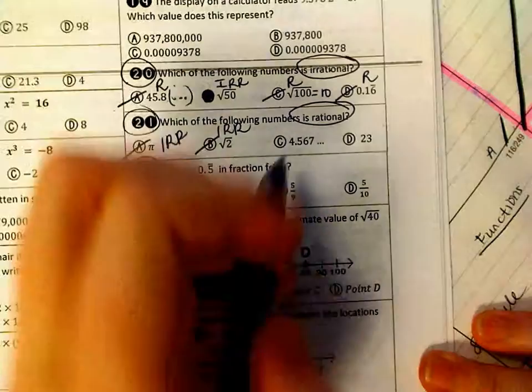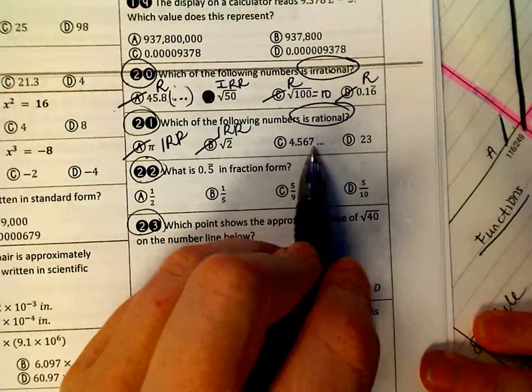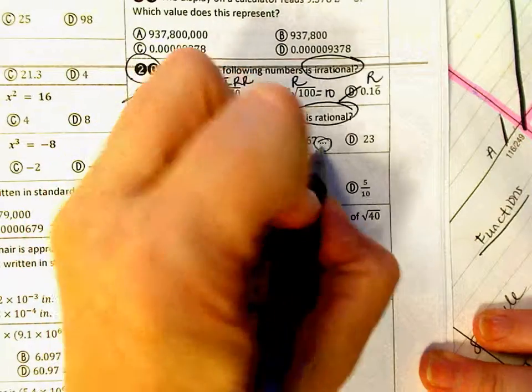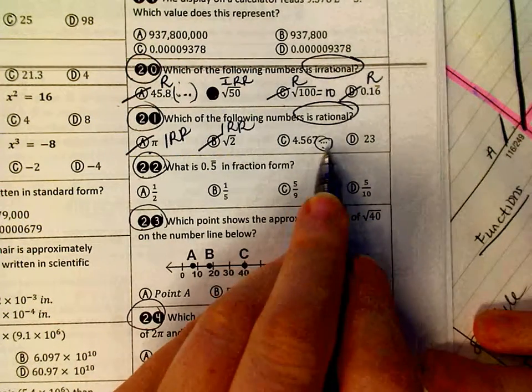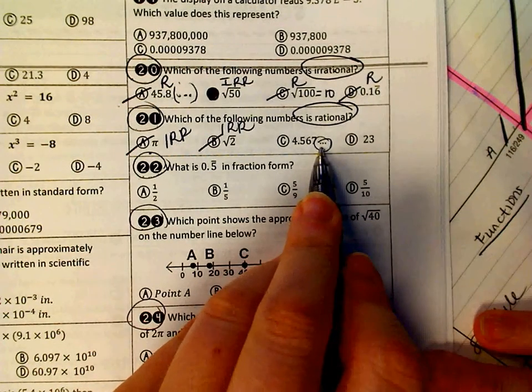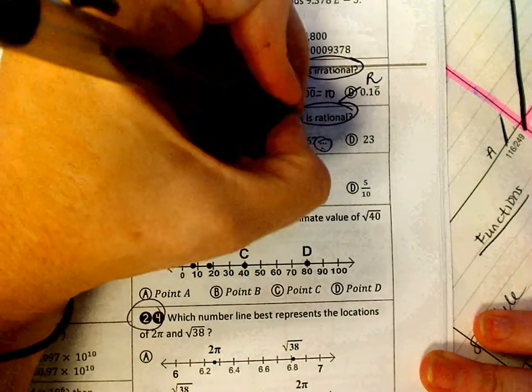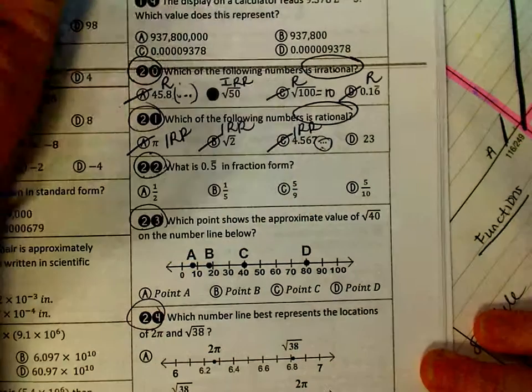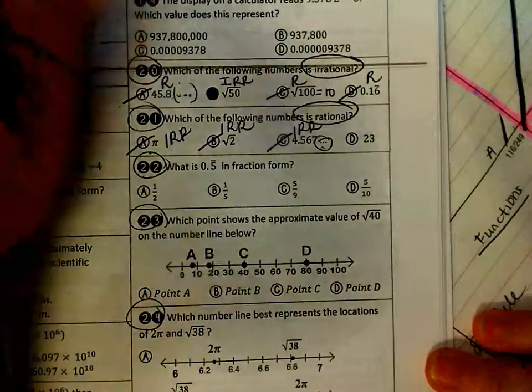Okay? Here's an example of this decimal with the dot dot dot that I was talking about. Whenever you see that, that's going to mean that the decimal is not terminating, so that's irrational. And then D is just 23, just a regular number, so that's rational.